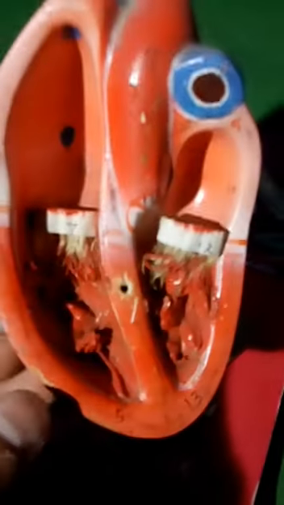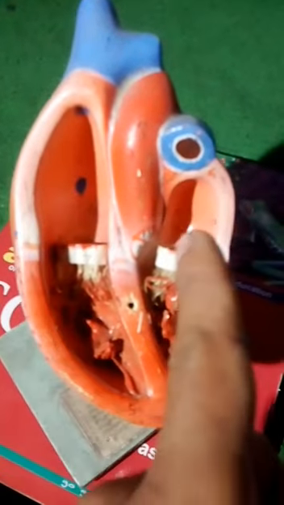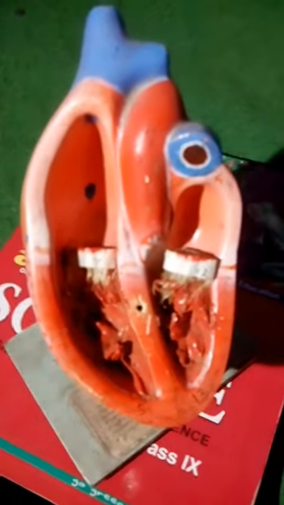One important thing about this heart which I forgot to tell you is that these are the right atria and these are the ventricles. The whole compartment of the atria is bigger compared to the ventricles.